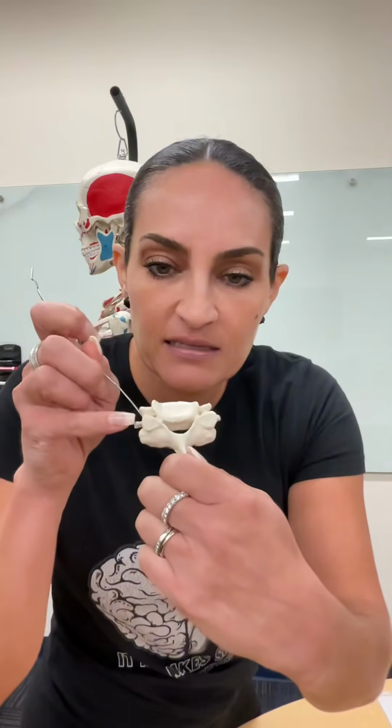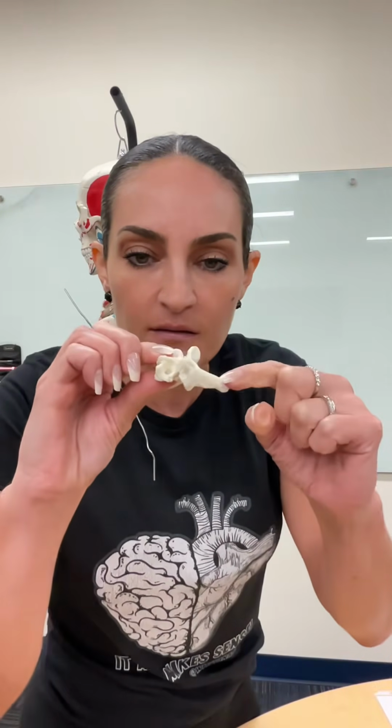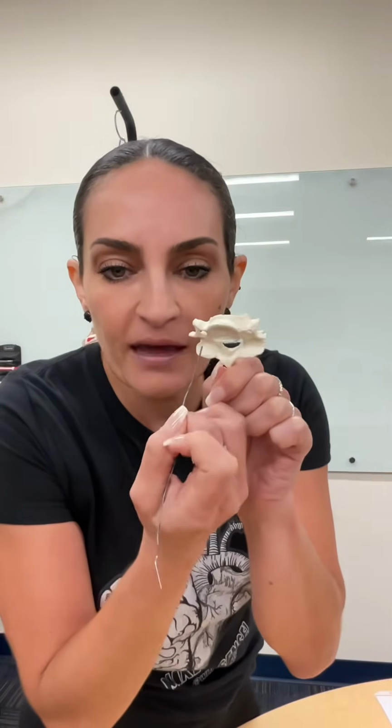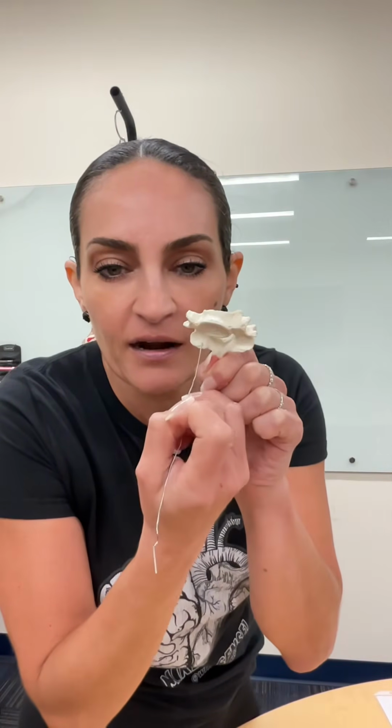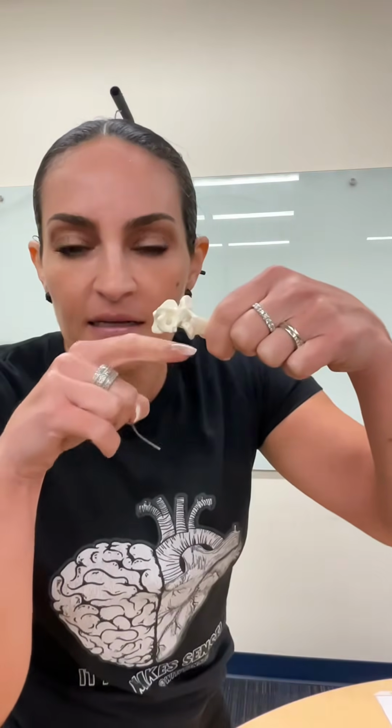And right here are the articular facets. Consequently, these are the superior articular facets, because this is the superior side. Look, this is the spinous process pointing down. And right here, you have the inferior articular facets, because it is in the inferior aspect of this specific cervical vertebra.